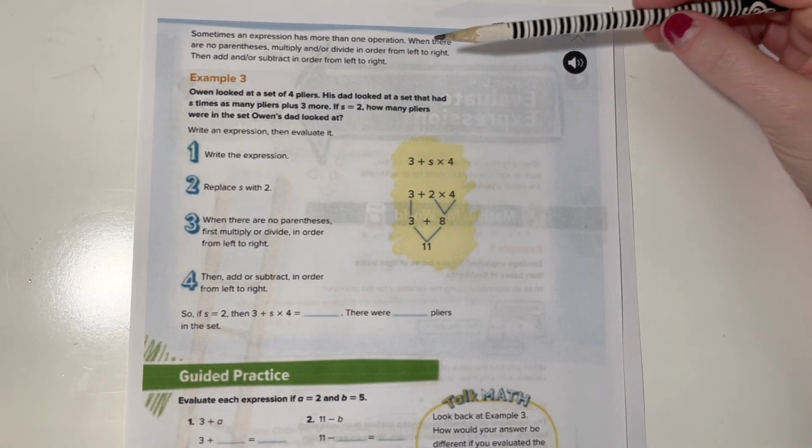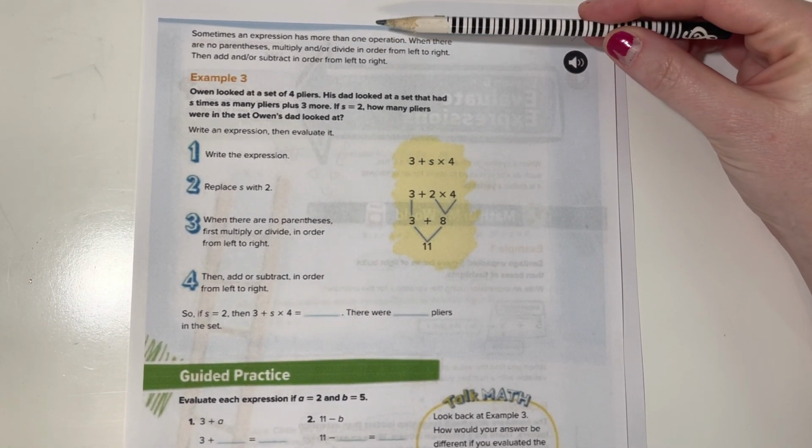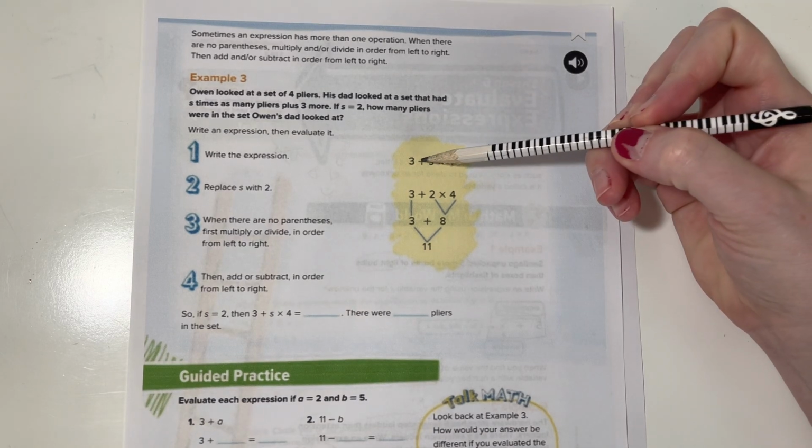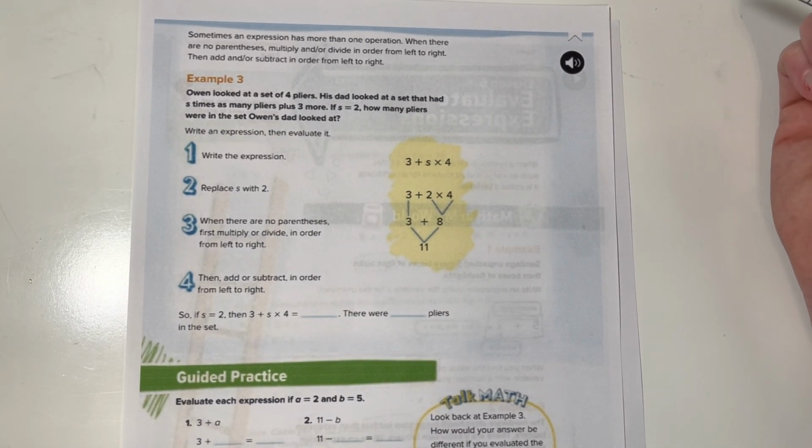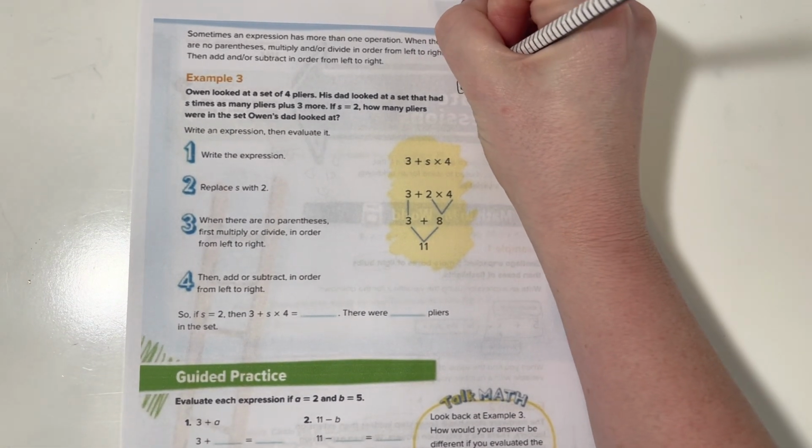Okay, so sometimes an expression has more than one operation. Sometimes your expression, look down here, it's going to have a plus and a times. Remember order of operations, okay? So when there are no parentheses, remember our PEMDAS, it should be on the board.